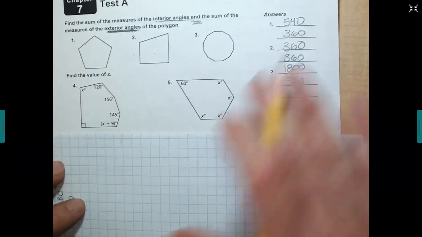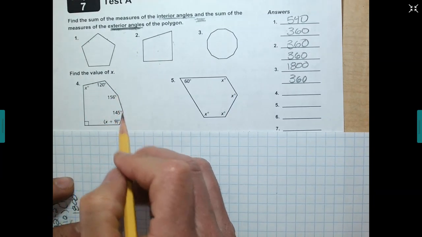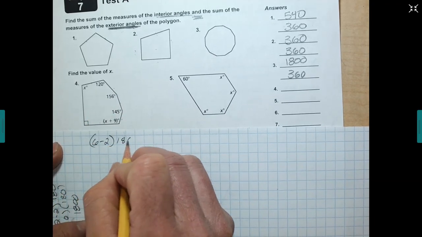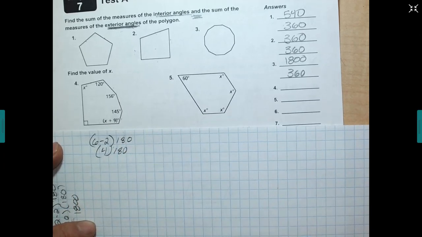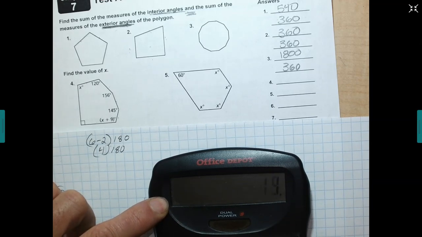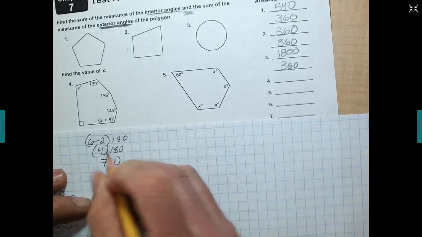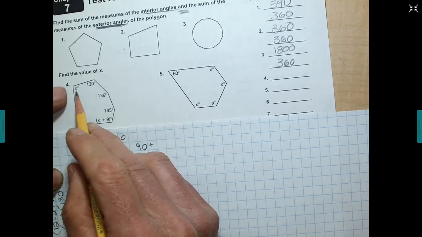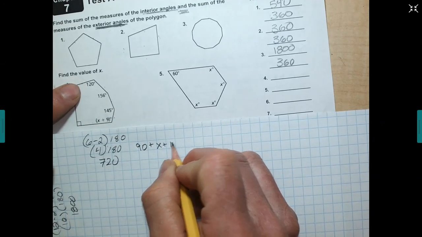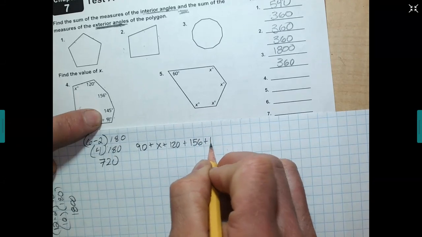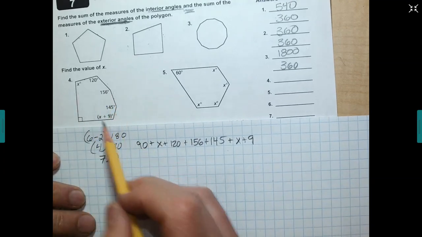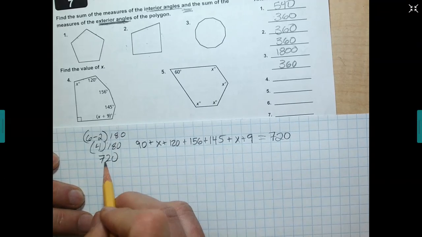Find the value of x. So let's see, we have 1, 2, 3, 4, 5, 6 sides. I need to find out what the interior angle sum is first. So 4 times 180, 720. So the sum of all these is 720. I have 90 plus x plus 120 plus 156 plus 145 plus x plus 9. I added every one of these angles, and all those angles together equal 720.